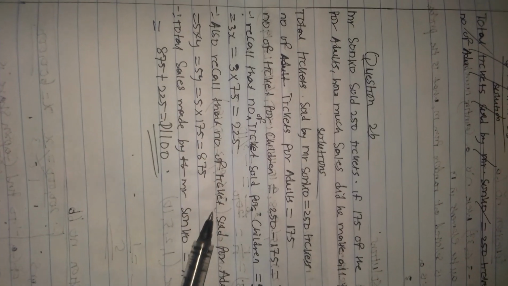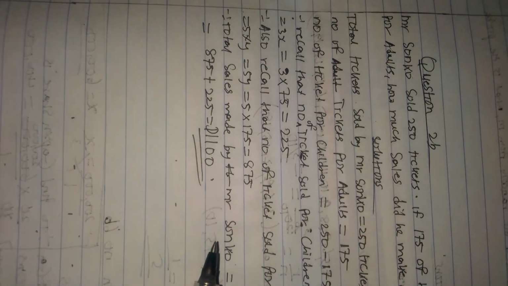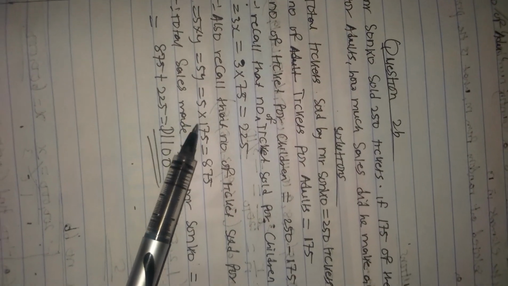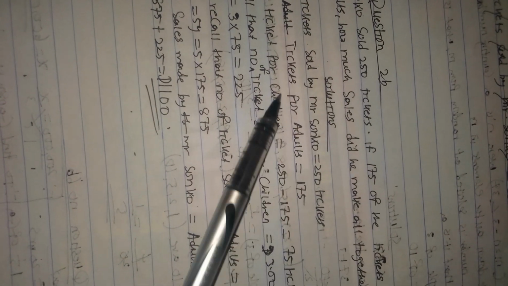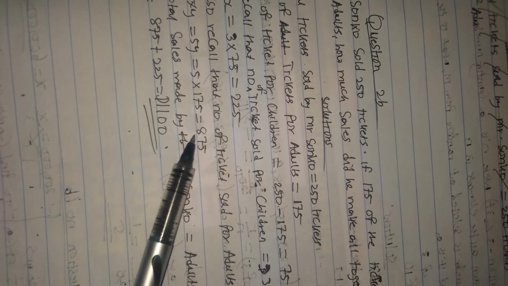Also recall that the ticket price for adults is $5. That becomes 5 times y, where y represents adults. So 5 times y is 5 times 175, which is 875.